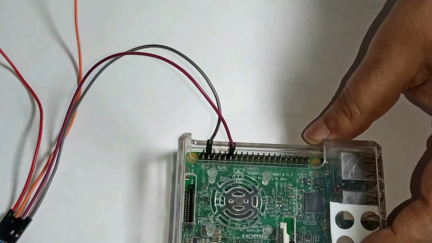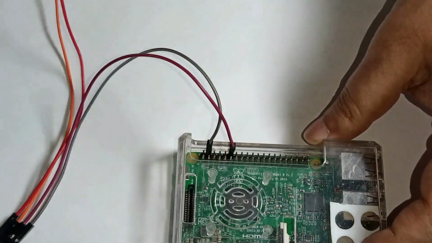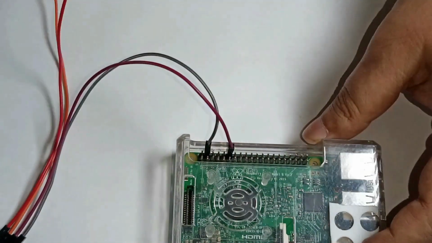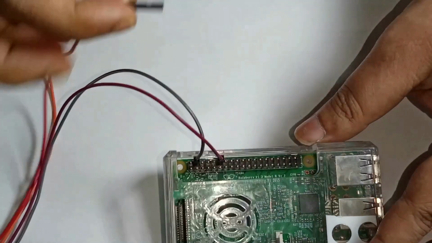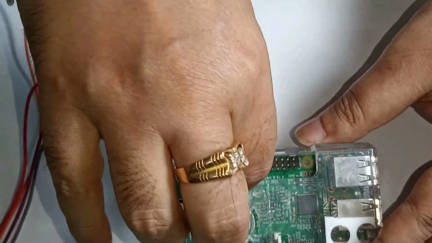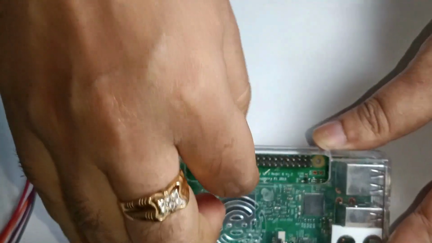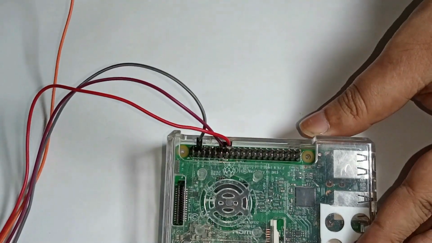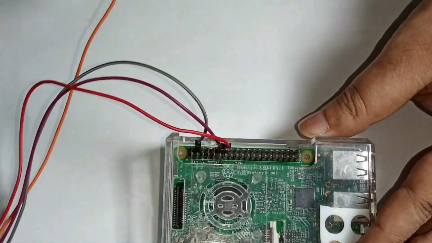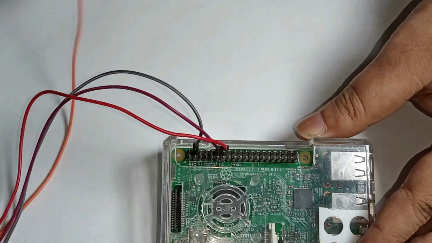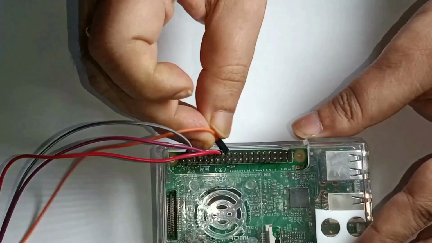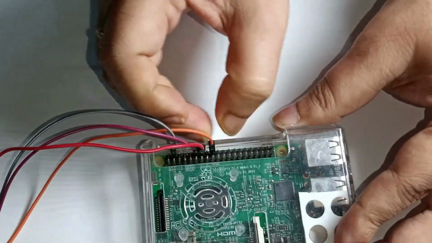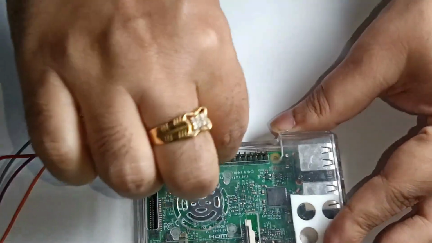Then I'll connect ground pin to ground port. Then I'll connect echo pin to number 24 for this project.